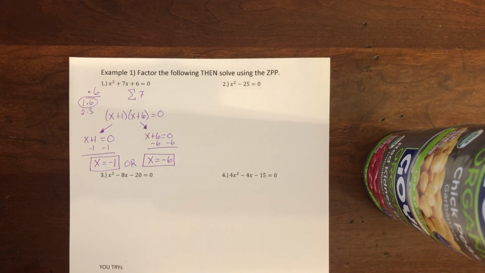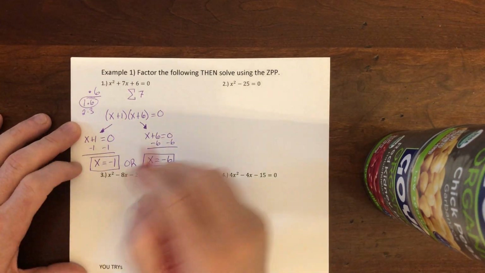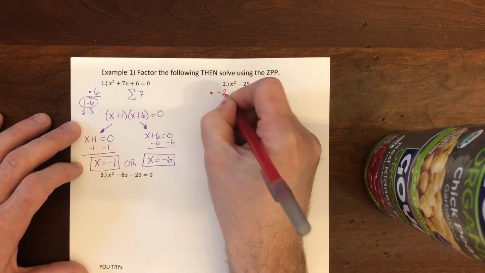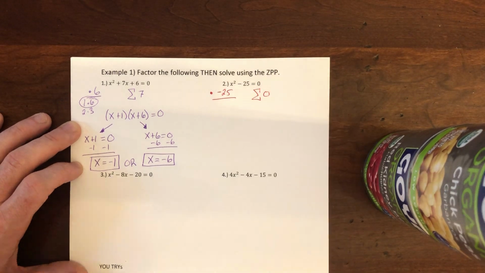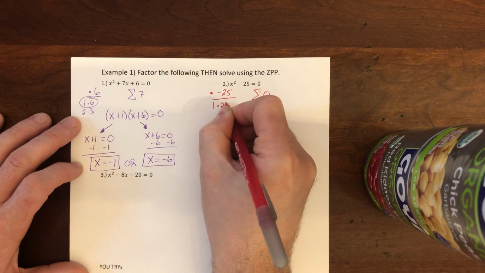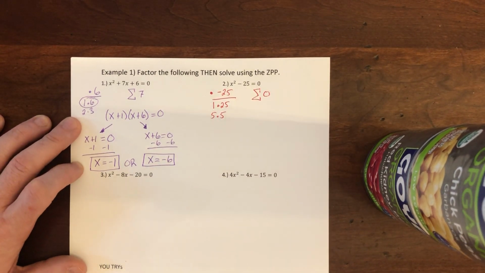All right, for number 2 here, this one's a little bit different, but it's the same process as playing the game. We need two numbers to multiply to -25, but add to 0. So when we do the factors of 25, once again, we're just going to do the factors of them. We don't need to worry about our signs.